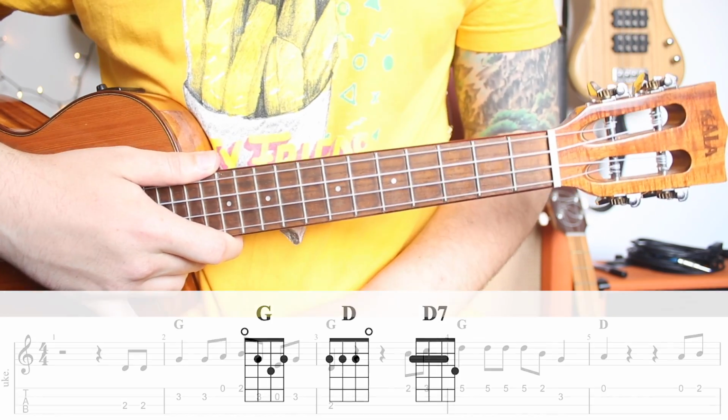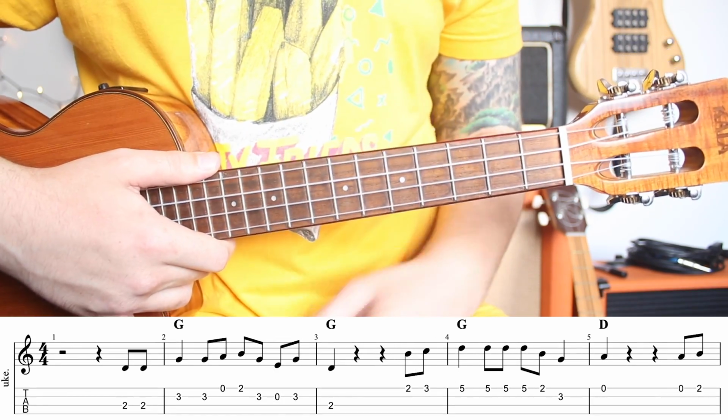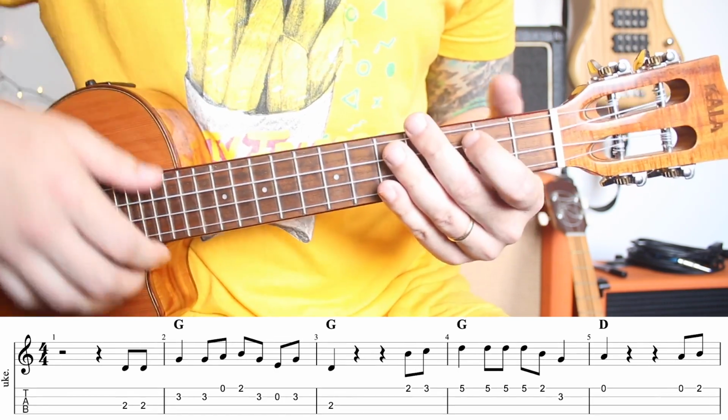Pop up the first 4 measures. Let me play it. This is a more complicated melody, so we're going to break it down after I play it. Here we go.